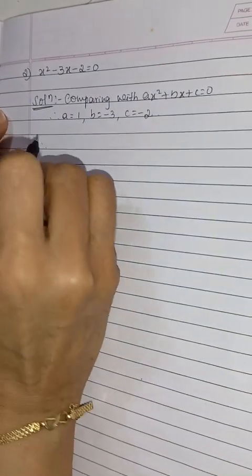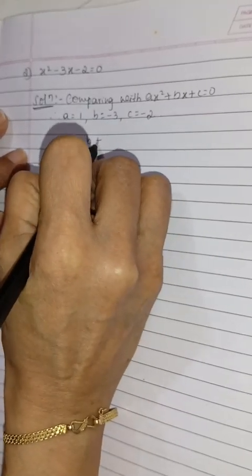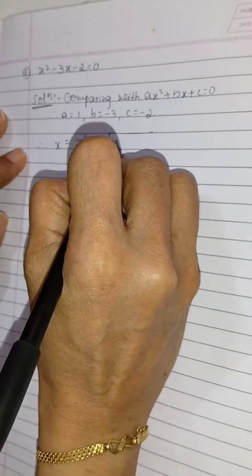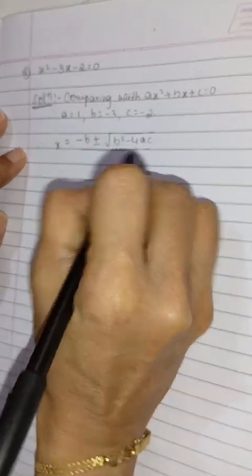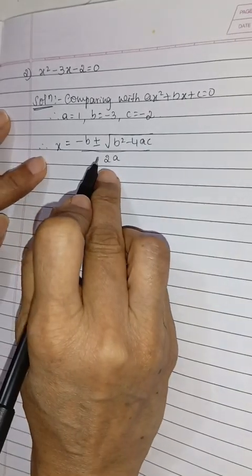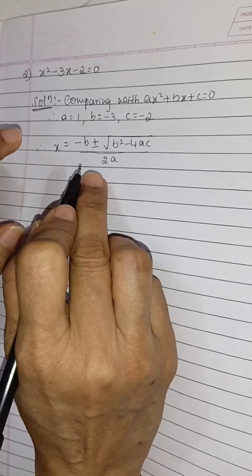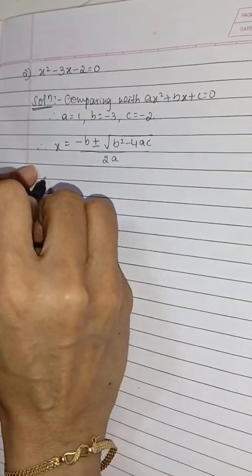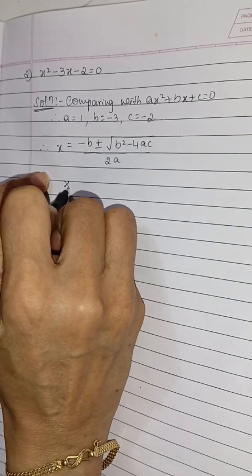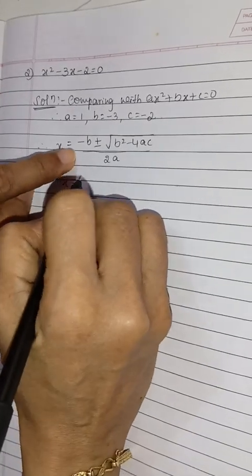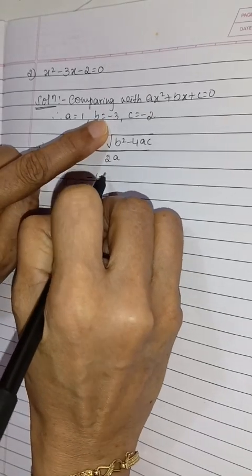Okay, therefore x is minus b plus or minus square root of b square minus 4ac divided by 2a. This is the formula to solve the given quadratic equation by the formula method. Okay, so now substitute the values. x is equal to minus b, here minus 3, minus of minus 3.